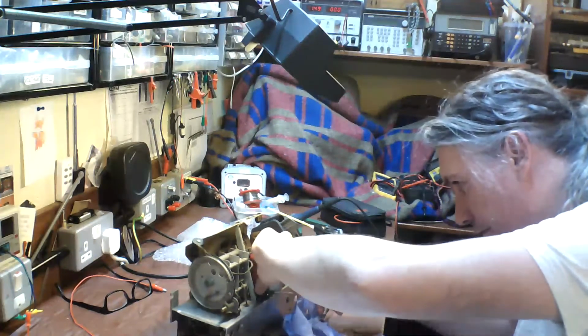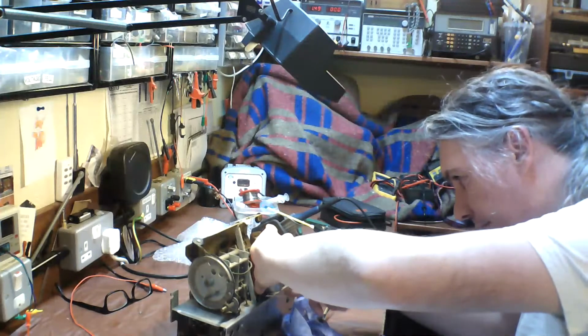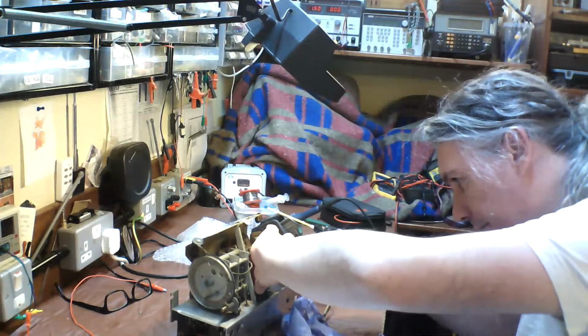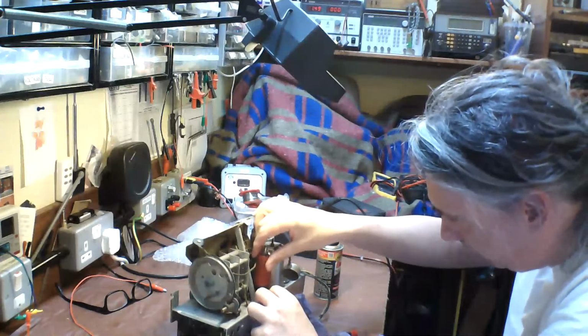Be careful, just walking it out. You can quite easily break the bases on these. It's quite a tight fit, that. Okay.